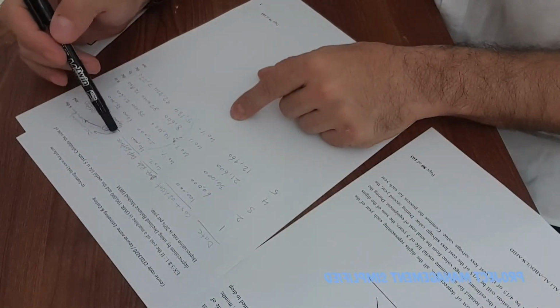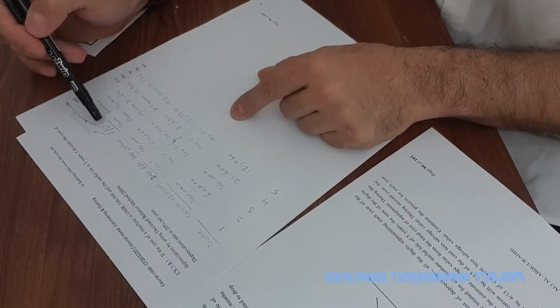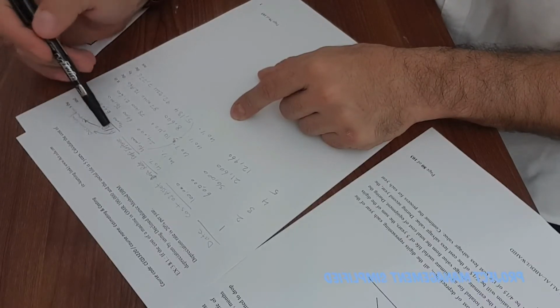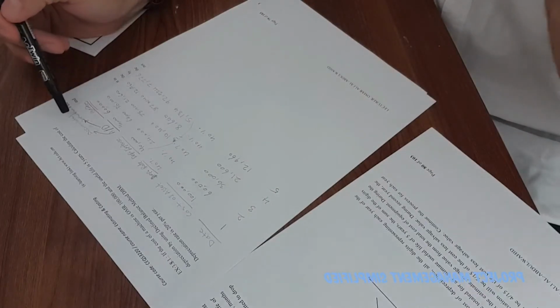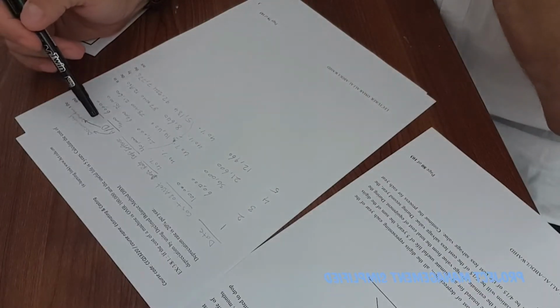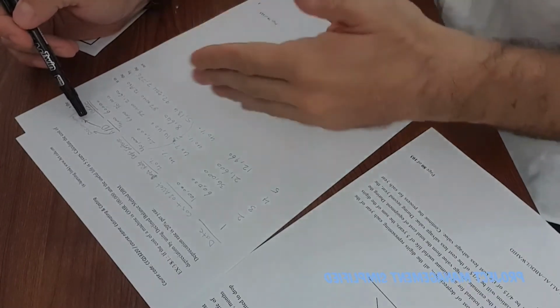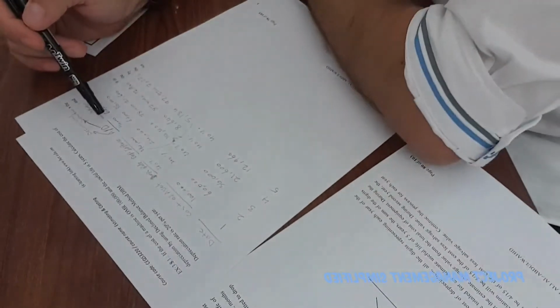And then A over D, the accumulated depreciation. That means I have to accumulate how much it loses each year.